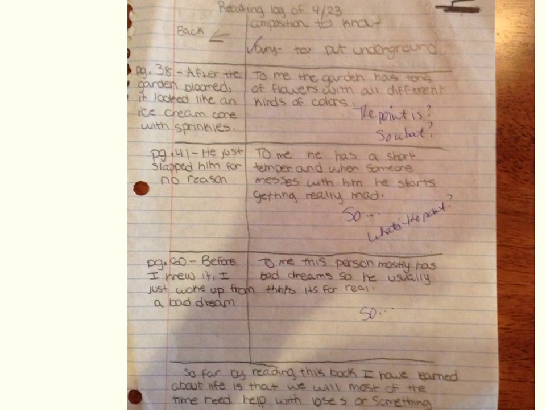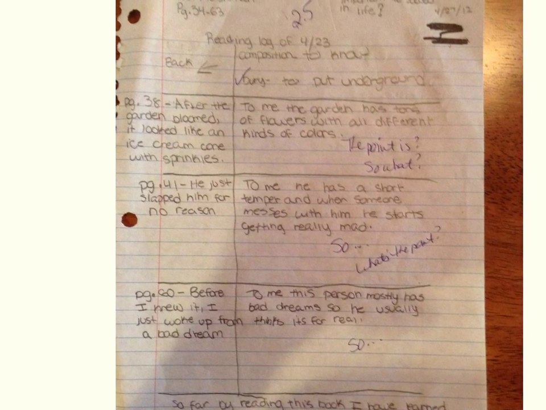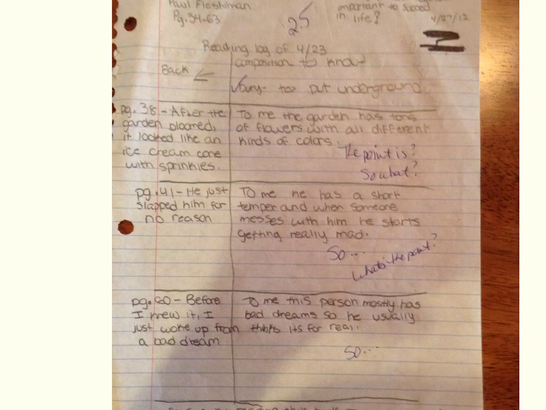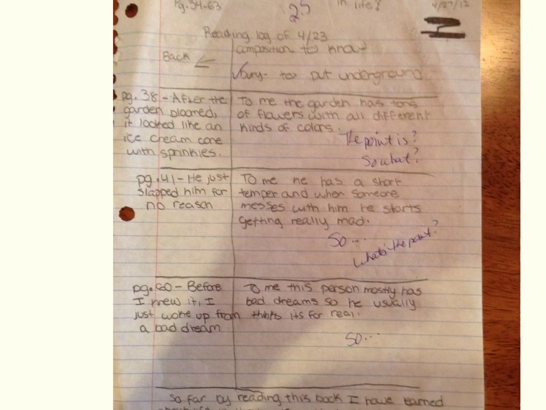He does have quotations, but his response, let's take a look at what he wrote. "To me, the garden has tons of flowers with all different kinds of colors." Okay. So, well, what's your point? What about it? Give me some insight. What did that make you think? Why would the author do that? What's the point? I need to know what you think about that.